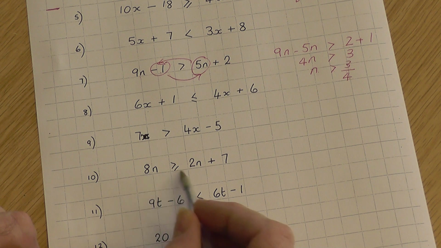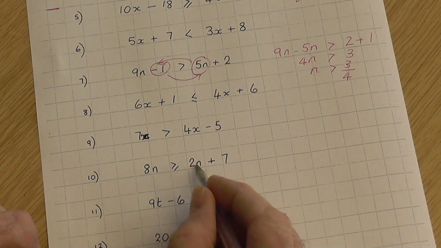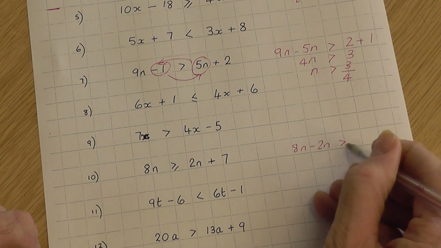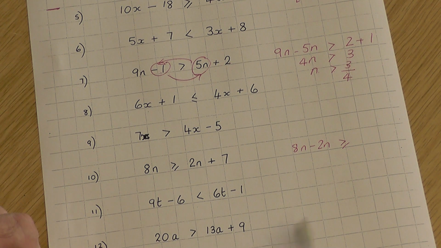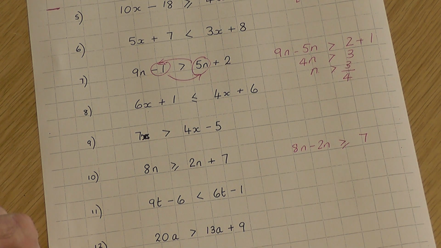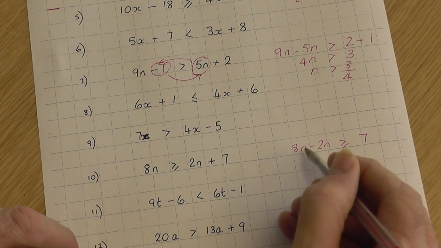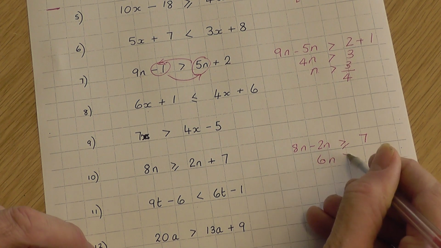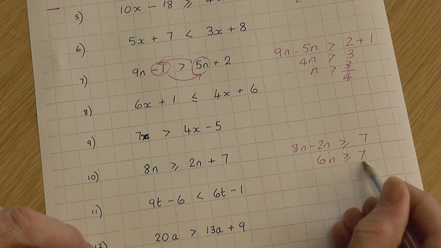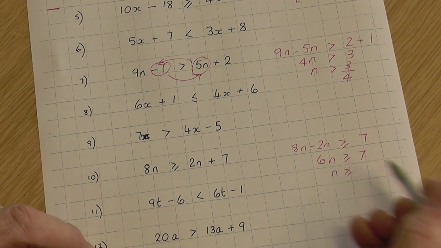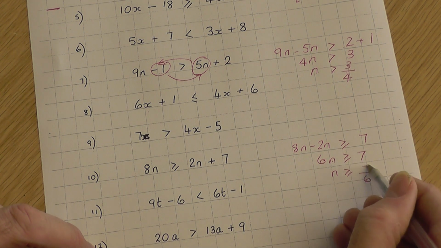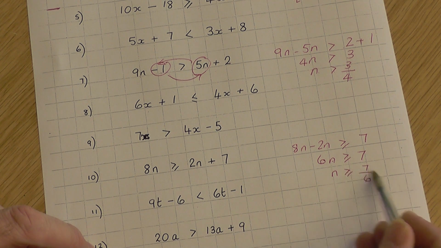Let's do number 10. 8n, 2n, more n's on the left. So 8n minus 2n on the left is greater than or equal to. That means greater than or equal to. And then plus 7 just stays where it is, 7. You can drop the plus. Doesn't change sign. 8n take 2n is 6n, more than or equal to 7. Get rid of the 6, take 6 to the other side. n is greater than or equal to, this is n times 6. On the other side it becomes divide by 6. 7 stays put. So you end up with n being bigger than or equal to 7 over 6.